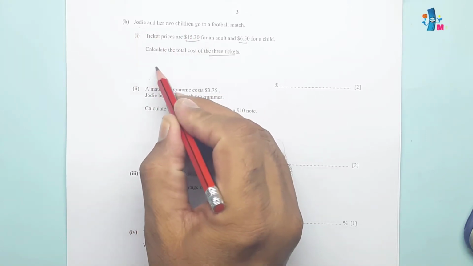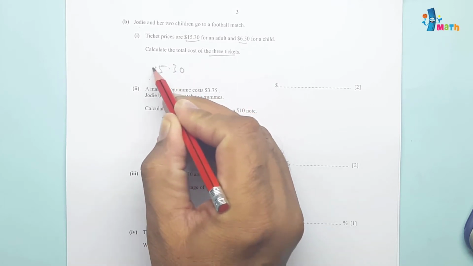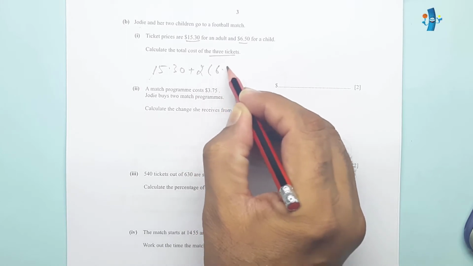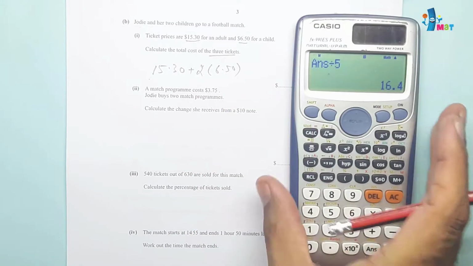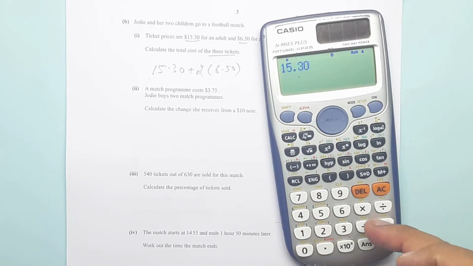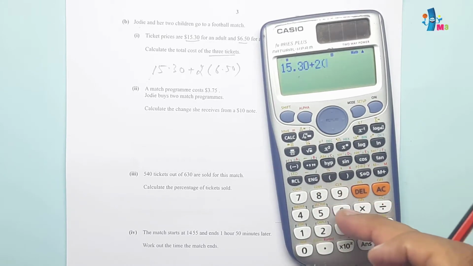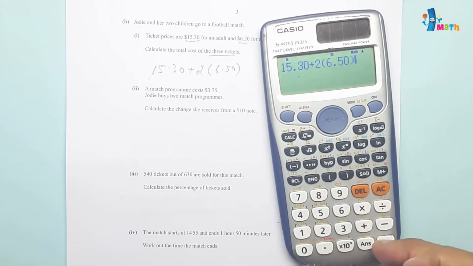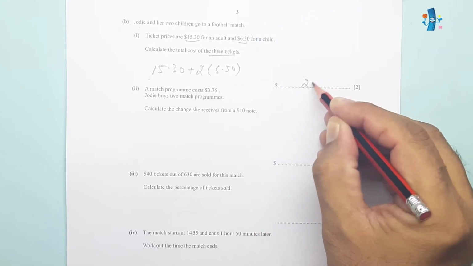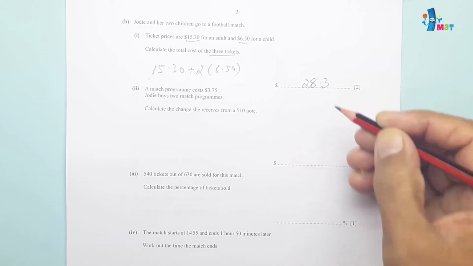So this will be 15.30 for 1 adult, and for 2 children, 2 multiplied by 6.50. So we can calculate this one: 15.30 plus 2 multiplied by 6.50 will be equal to 28.3. So our answer will be 28.3.